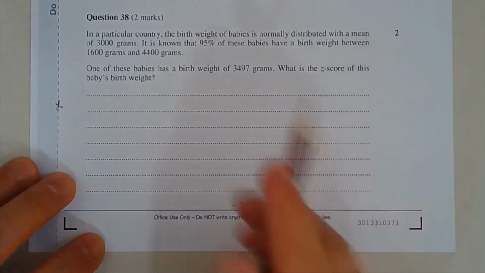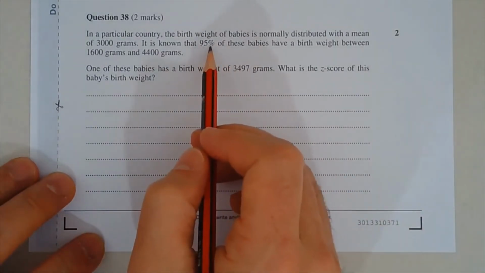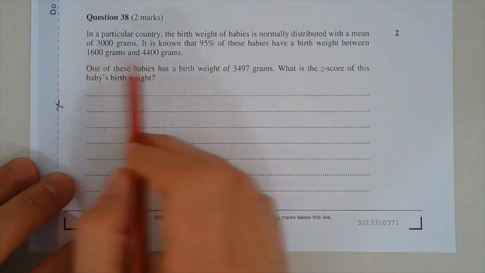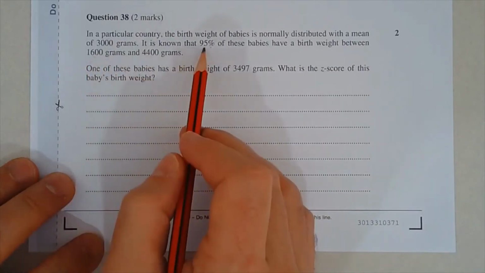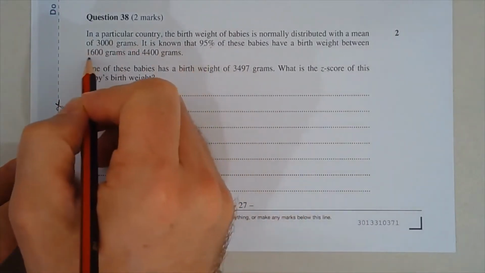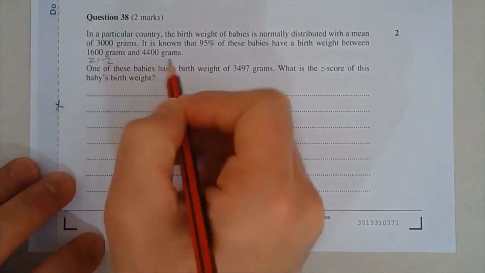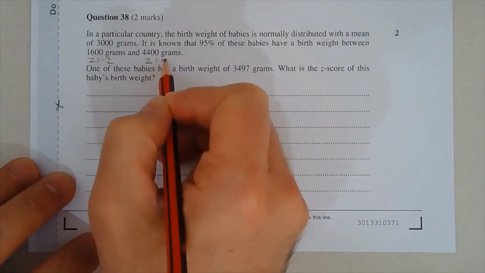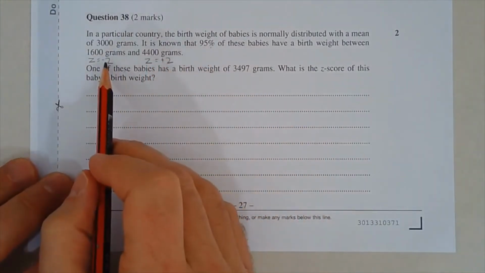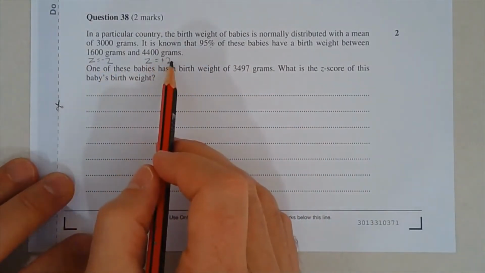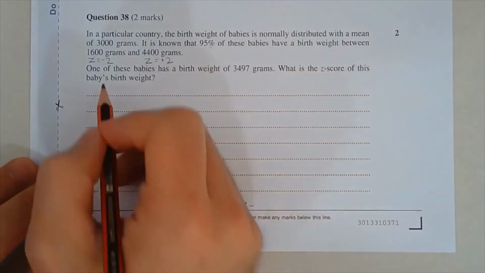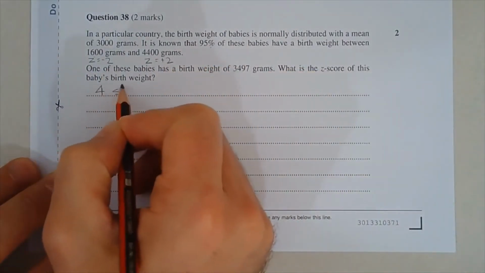So the first thing to note is we have 95% of these babies have a birth weight between 1,600 grams and 4,400 grams. 95% of scores on a normal distribution lie between Z equals -2 and Z equals +2. So that's -2 standard deviations to +2 standard deviations.